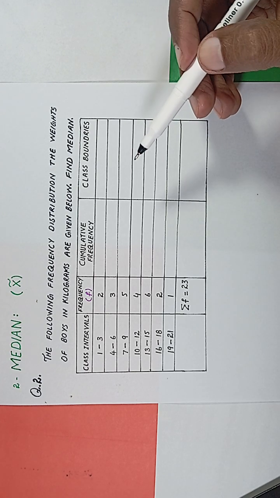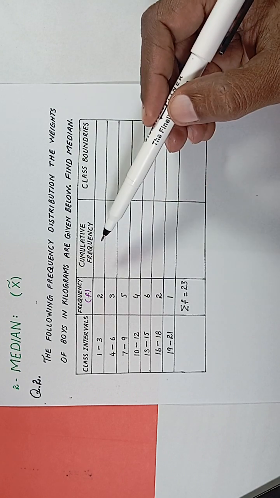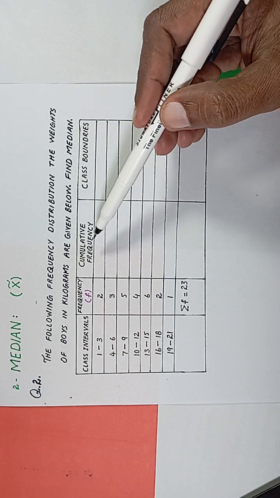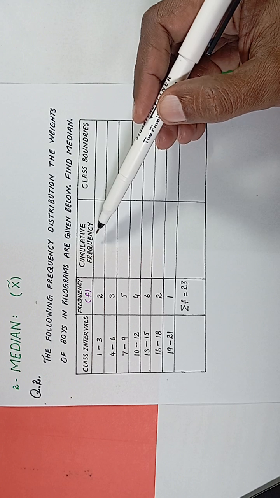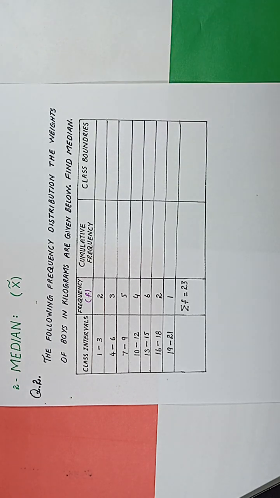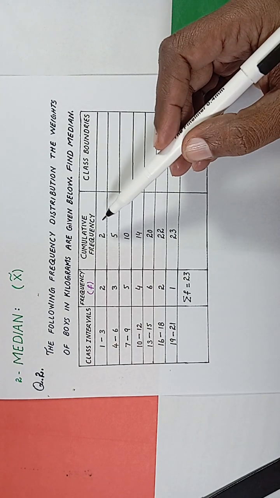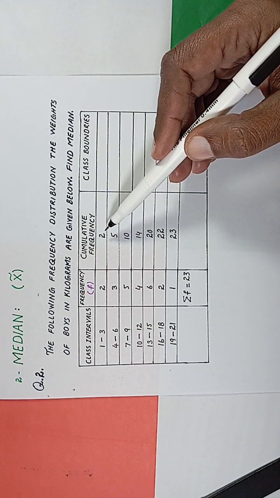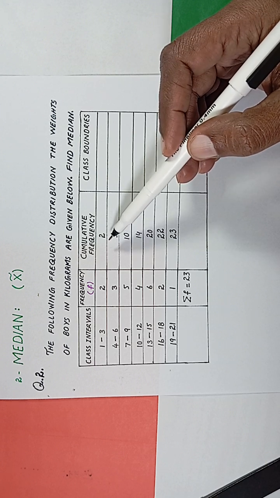So to find out the median for this grouped data, we add two columns. One column is for cumulative frequency and the second is for class boundaries. We can find the cumulative frequencies by simply adding the next frequencies.